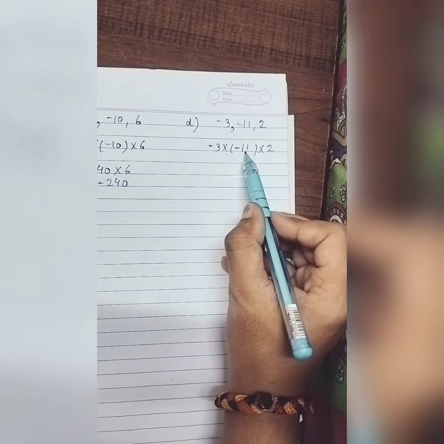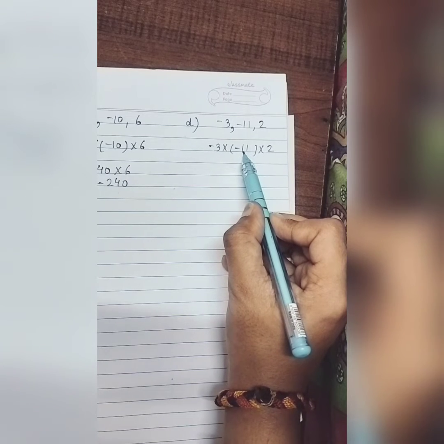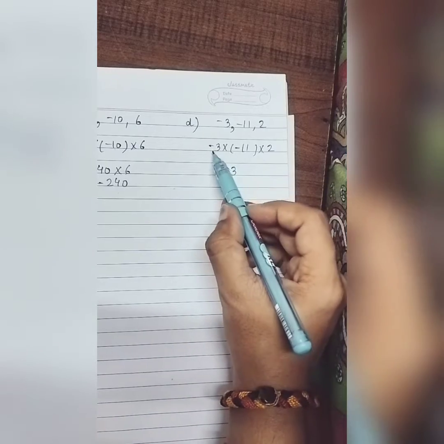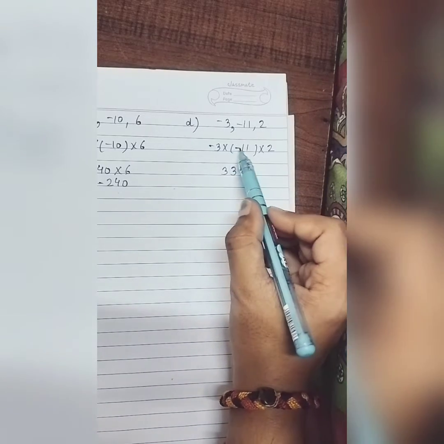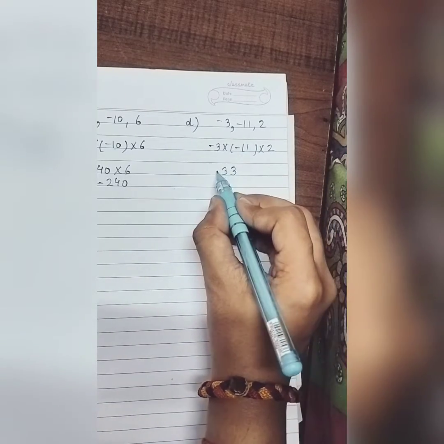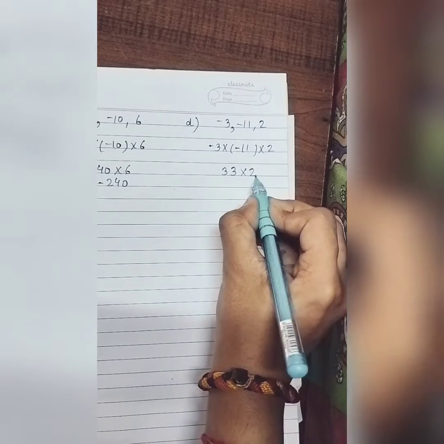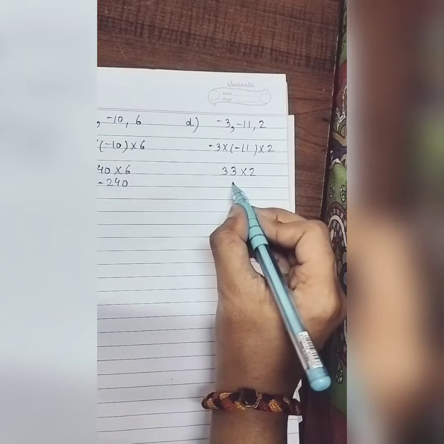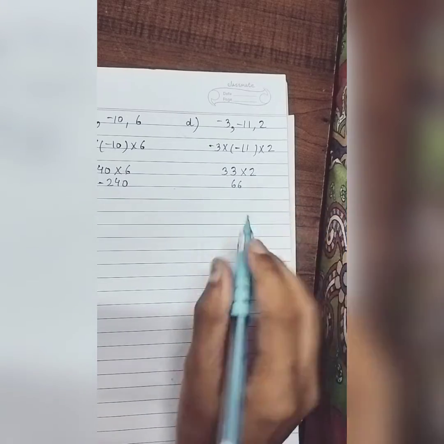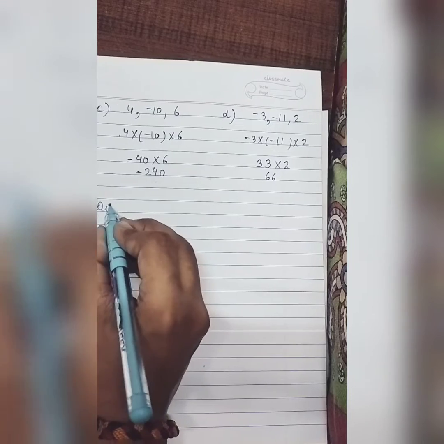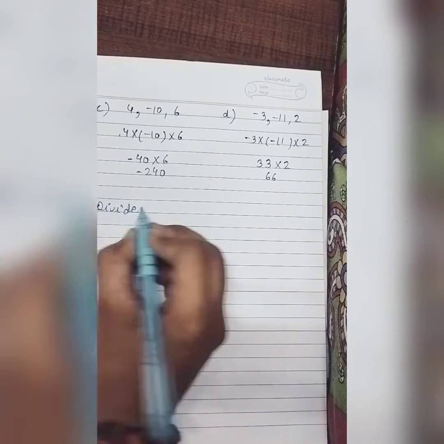3 multiplied by 11, that is 33. So 33, and minus minus becomes plus. So no need to write the plus sign. Multiply by 2. 33 multiplied by 2, that is 66. 66 is the answer. Now how we will divide the integers?